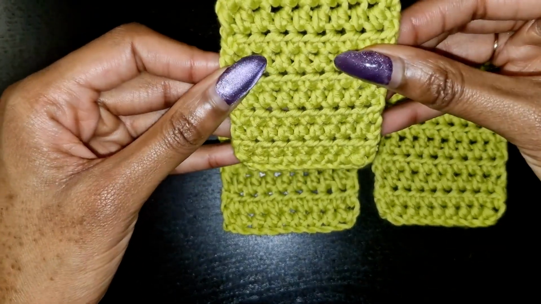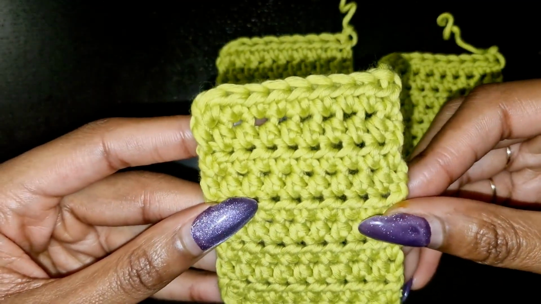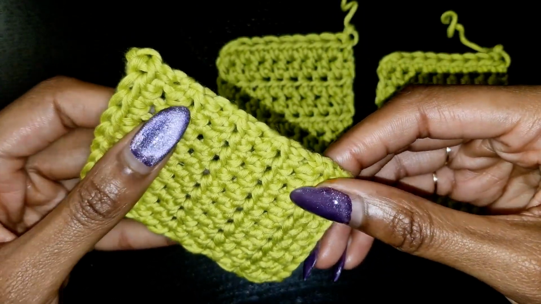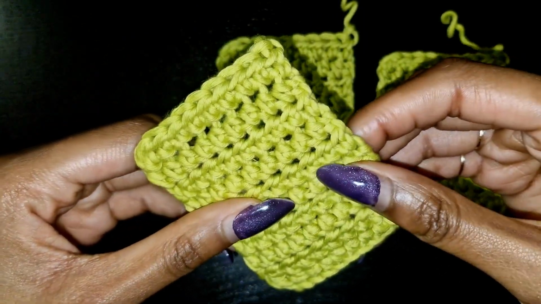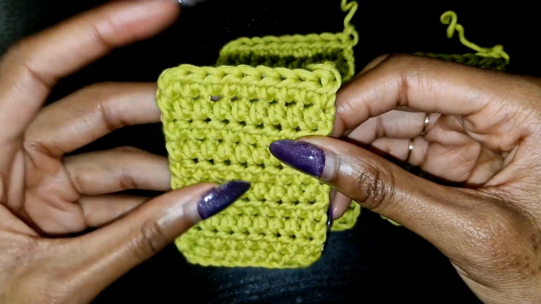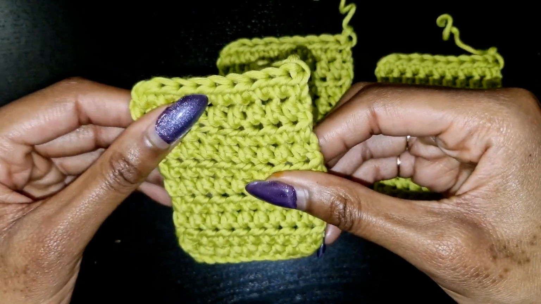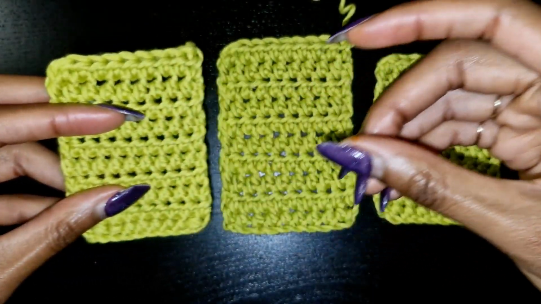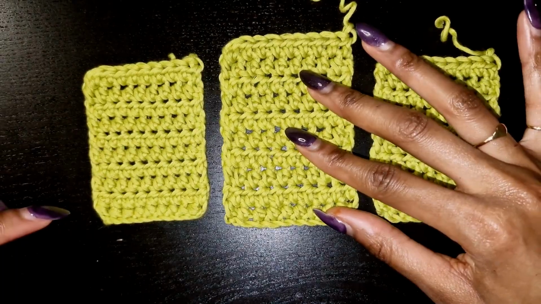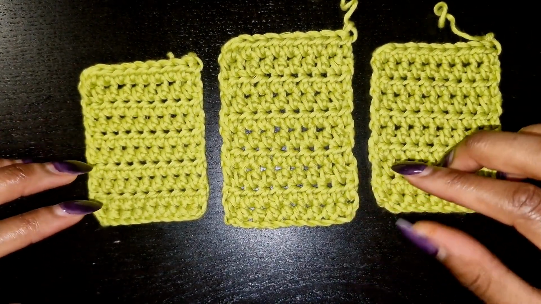So in this example, you'll notice that these stitches are a lot smaller in comparison to the others. They're a lot tighter and sit a lot closer together in comparison to the others. They have a little bit of stretch, but the overall size is tiny in comparison to the other 2.